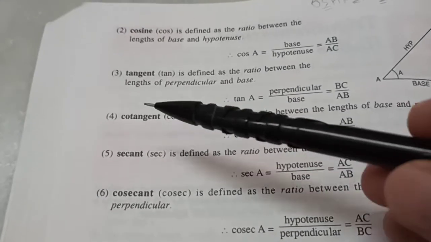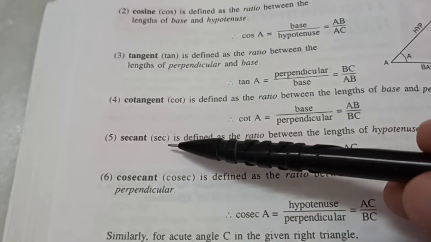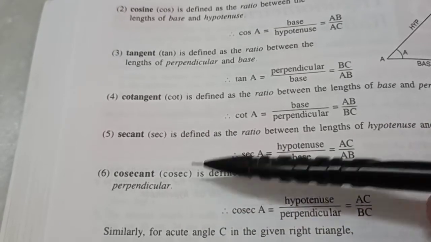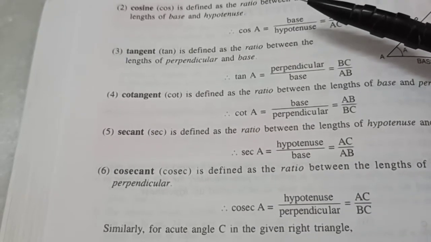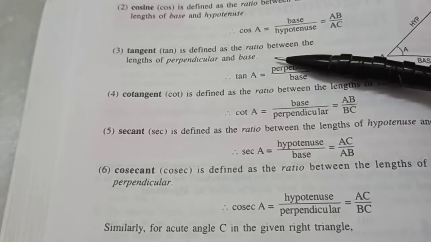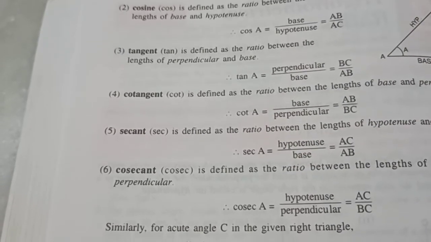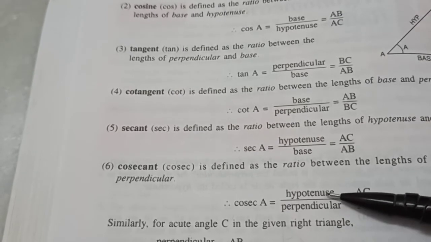The remaining three ratios, that is cotan, also called cot, secant, which is in short called sec, and cosecant, which is called cosec, they are the respective reciprocals. Cot is a reciprocal of tan, sec is a reciprocal of cos, and cosec is a reciprocal of sine.